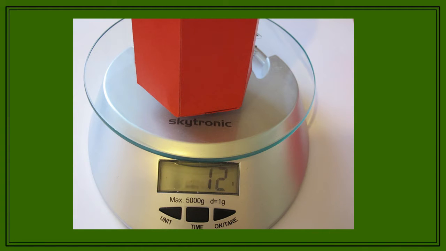By the way, talking of triangular prisms, there's something rather odd about this one. Now here I have a pair of my trusty post office scales. These are for weighing letters and parcels, and if I set them to 0 and put my hexagonal prism on there, that weighs 12 grams.